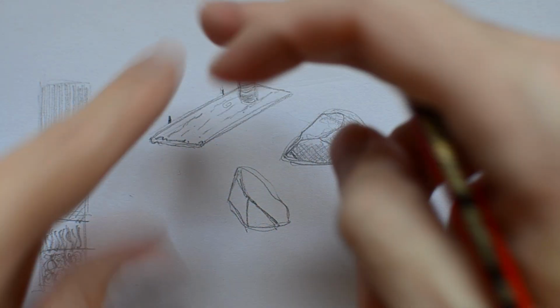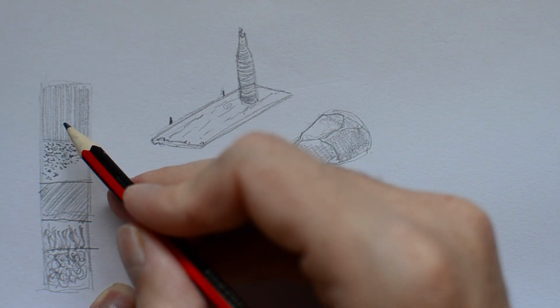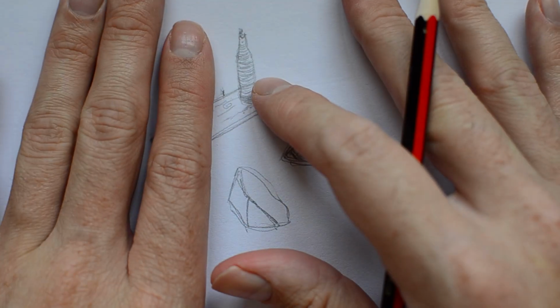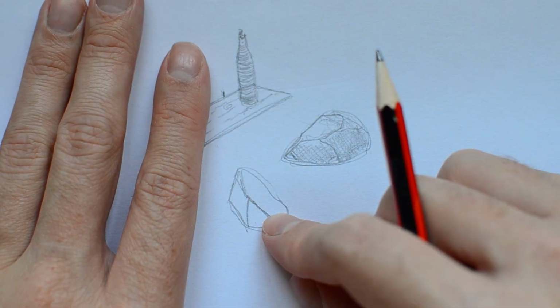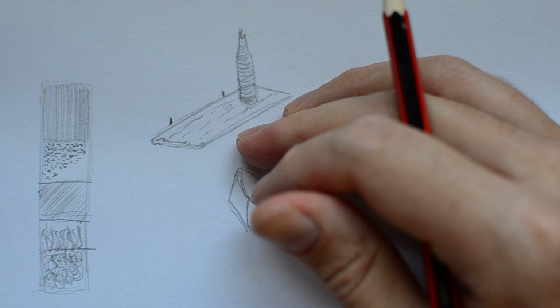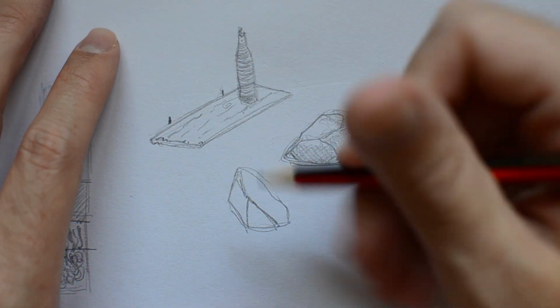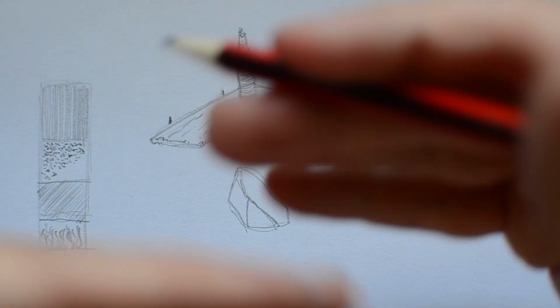There are also some papers that have predefined textures, like small dots or small lines, that you can stick on top of your drawing and then cut the shape that you want. This is something heavily used in manga, or used to be used a lot in manga before the arrival of computers, to create all of these different tones, textures, or gradients, okay?